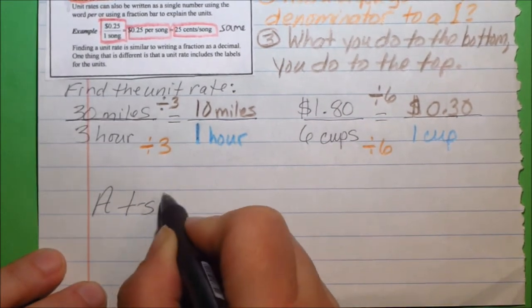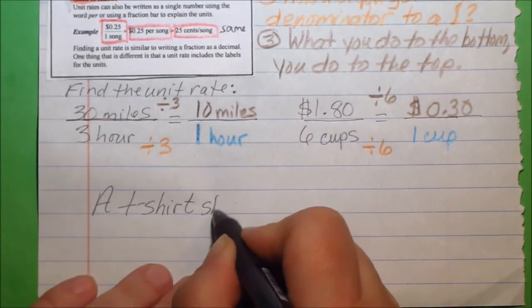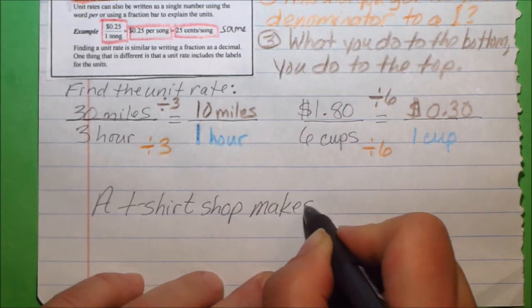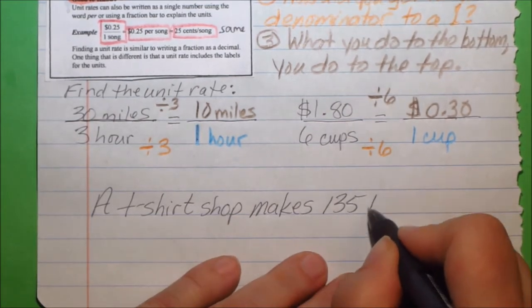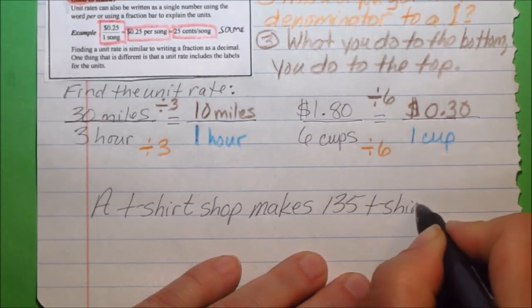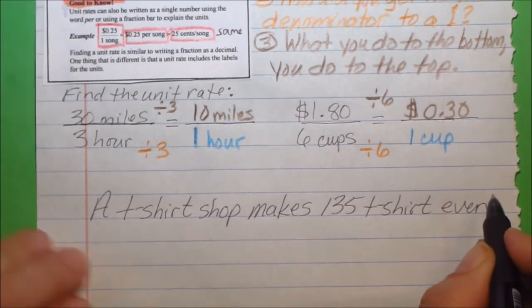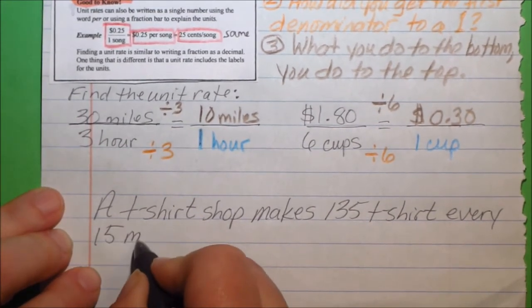A t-shirt shop makes 135 t-shirts every 15 minutes.